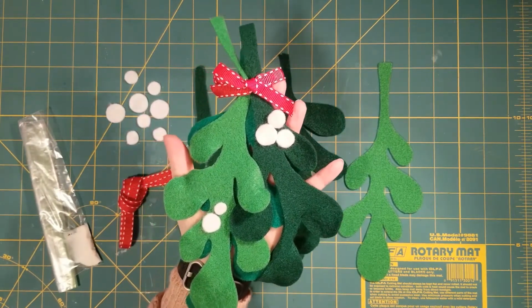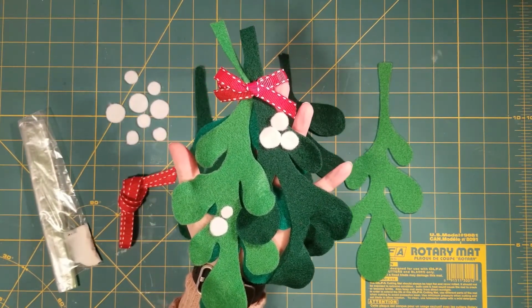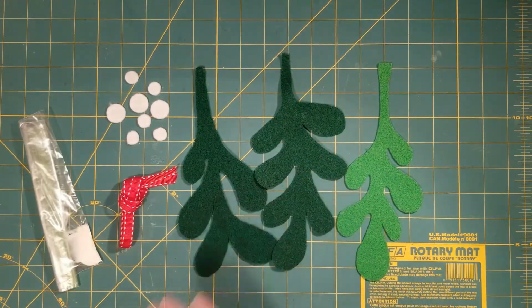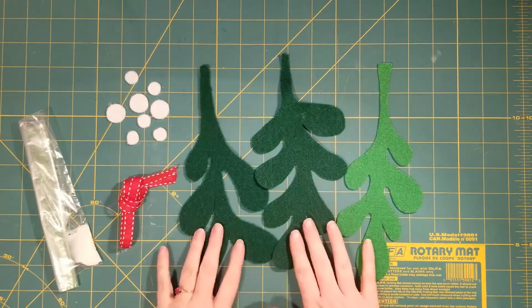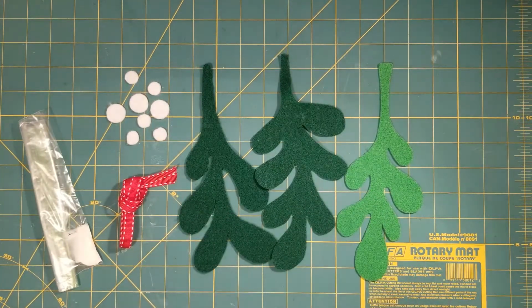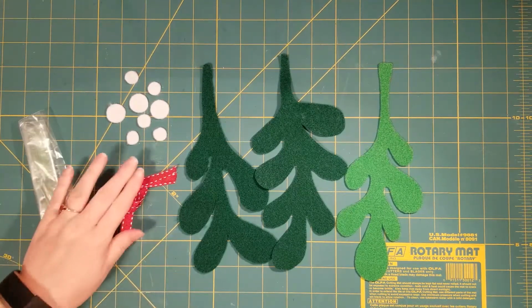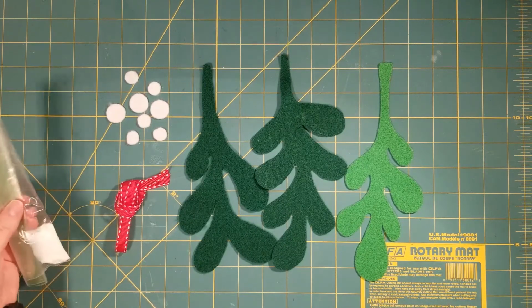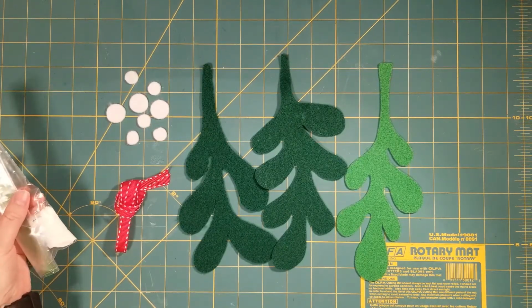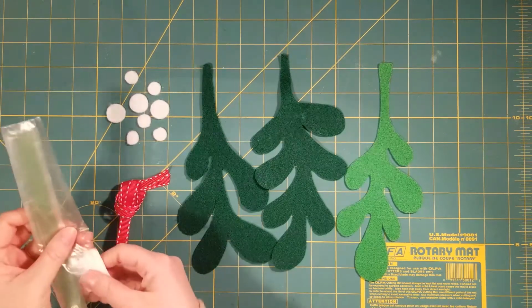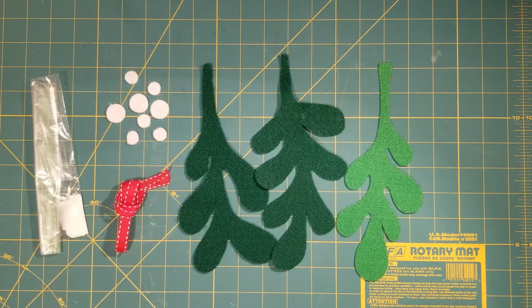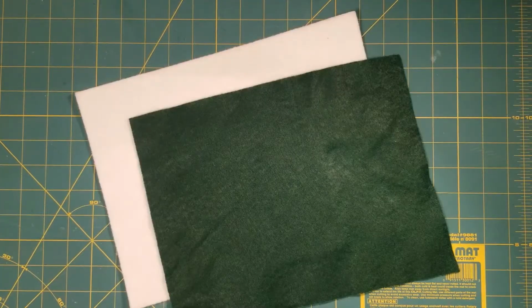To make our felt mistletoe, you will need a couple of things. If you have a kit, all of these things are inside. You will need 3 felt mistletoe. You have 2 different colors, but if you're making this from scratch, you could use however many colors you would like. You need ribbon, little white felt berries, and some glue to glue the berries onto your felt. And if you received a kit, you just have a little bit in a baggie, but otherwise just any craft glue will work well for this.